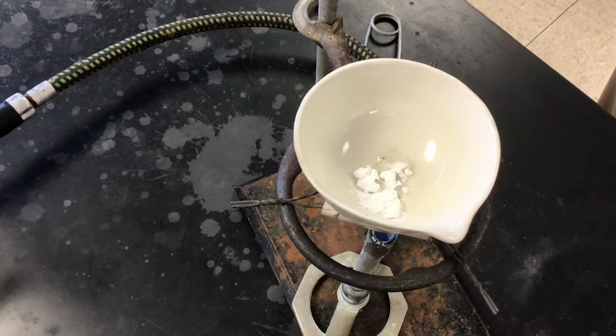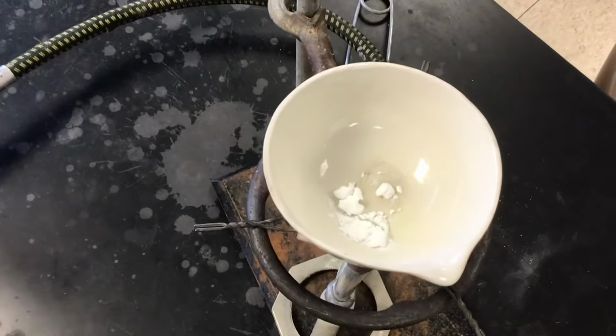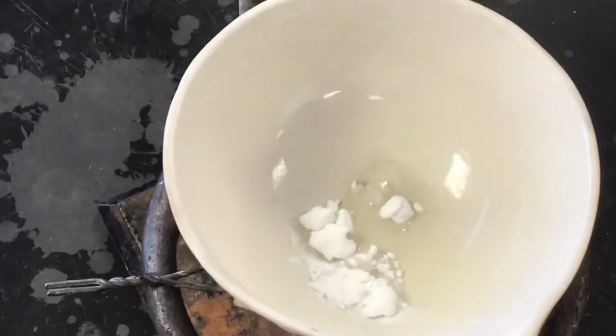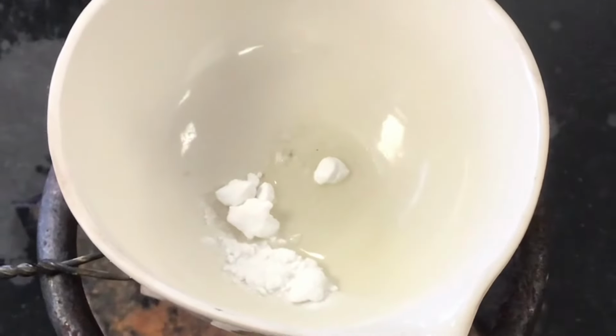Yeah, it kind of gives the look like it's boiling, but it's not boiling. You're right. It's the oxygen that's given off.